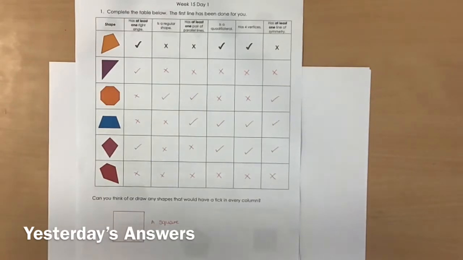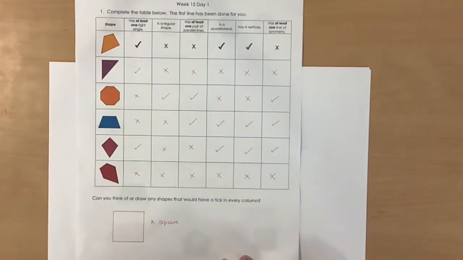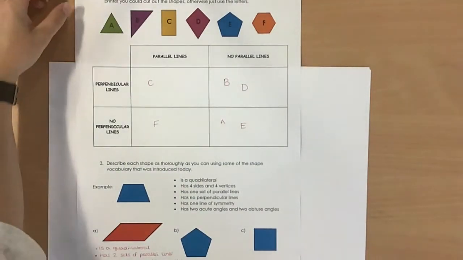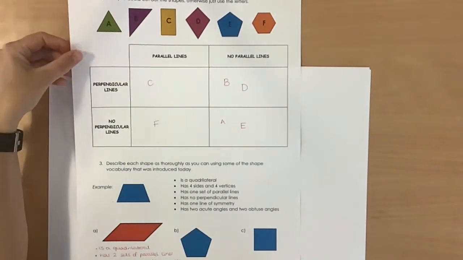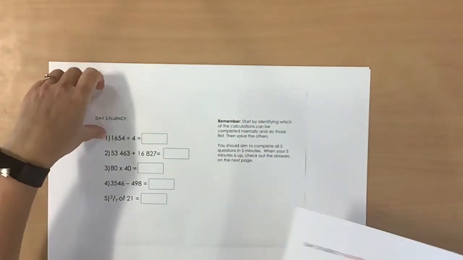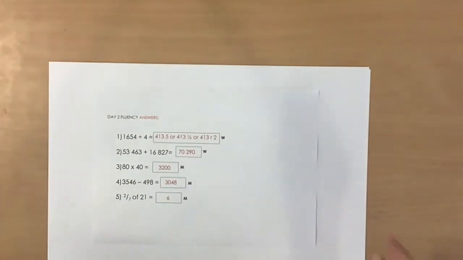Here are your answers from yesterday. It's page 1 and page 2. Not sure if that fits on. Then we've got today's fluency, so I will put the questions there if you want to give yourself a 5-minute timer. Here are your answers to day 2's fluency.